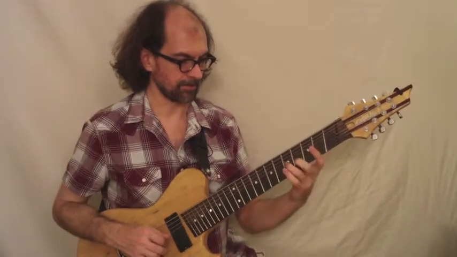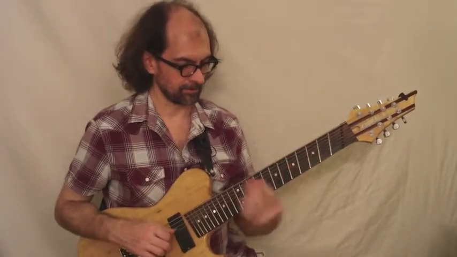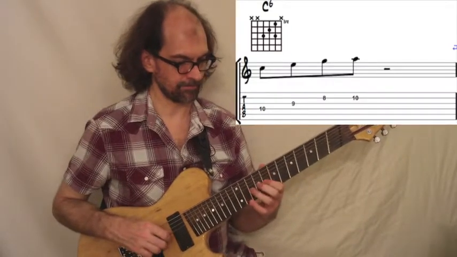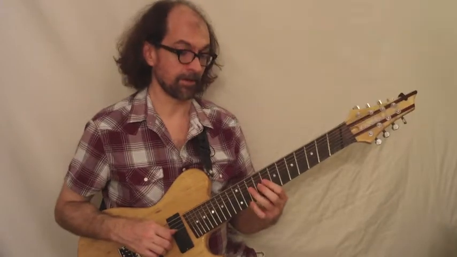and minor 6. And then with the root on the 4th string, here's C6 and C minor 6.